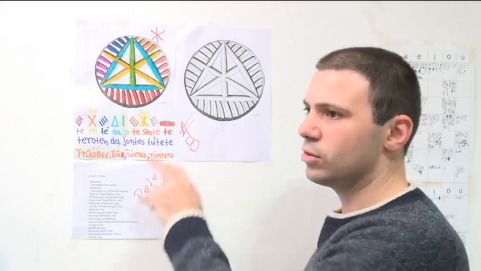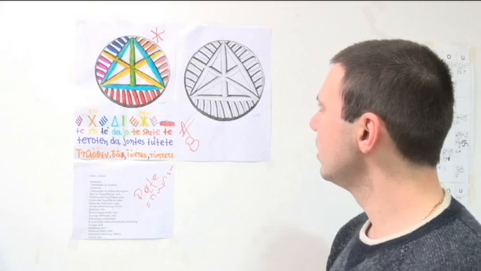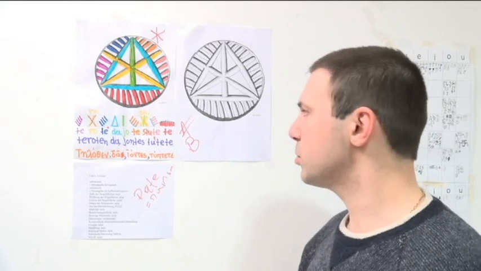Architectural script is a kind of script that only depicts architectural components like doors, columns, windows, and of course they have to be read too. They're not coincidences when you find such architectonic elements on seals inside tombs.